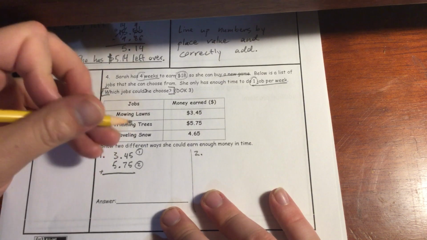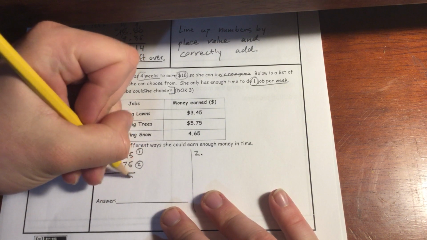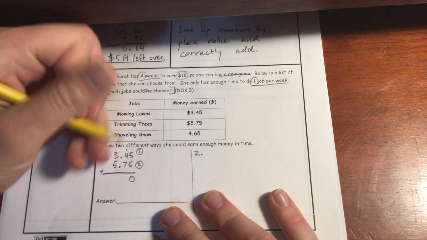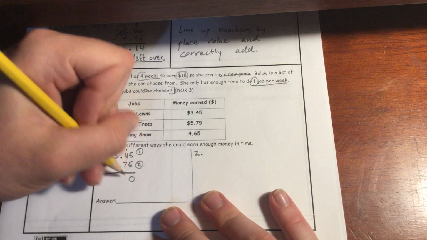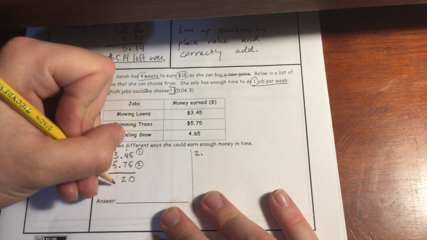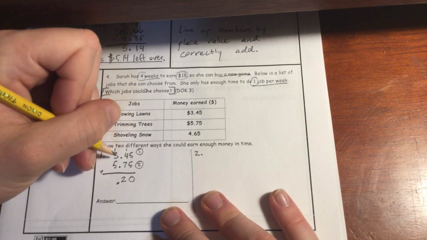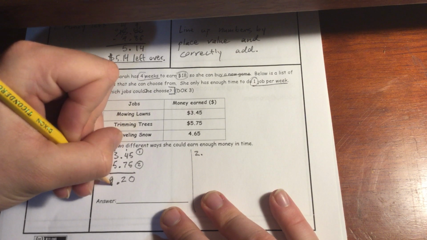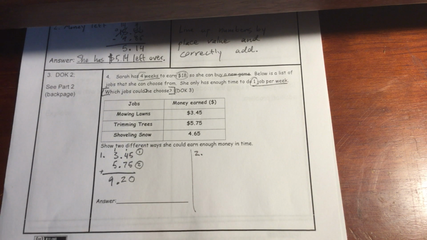Okay, so I know that 5 plus 5 gives me 10. Leave the 0, regroup the 1. 1 plus 4 is 5, plus 7 is going to give me 12. Leave the 2, regroup the 1. Okay, 1 plus 3 is 4, plus 5 is going to give me 9. Okay, so that's $9.20.